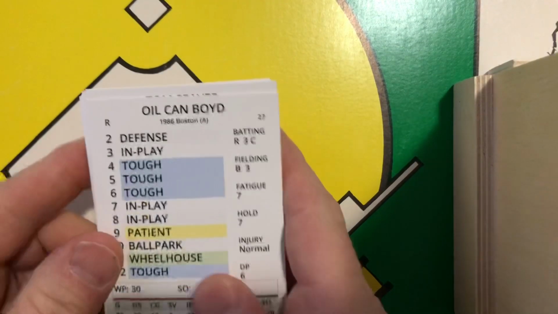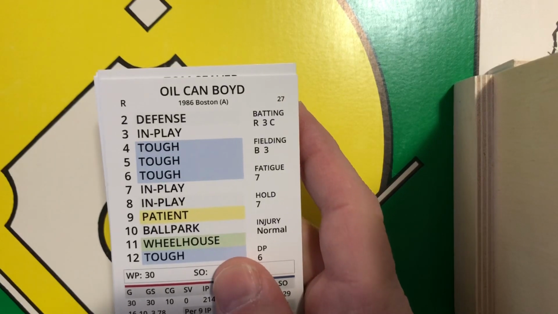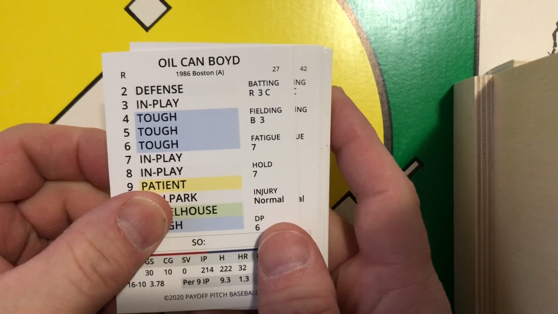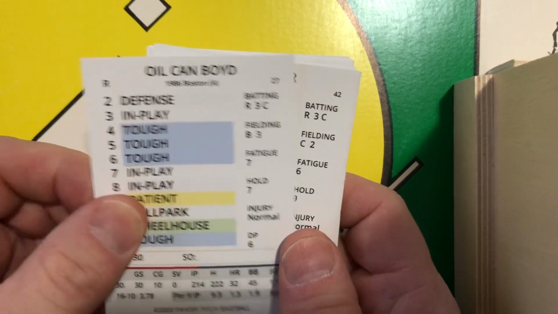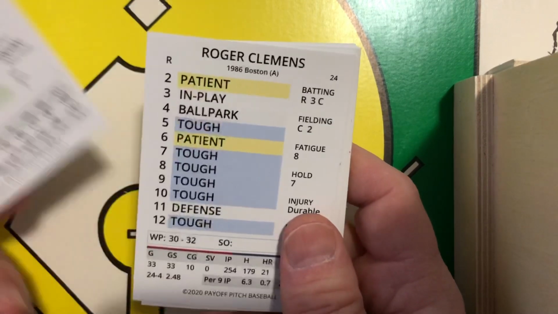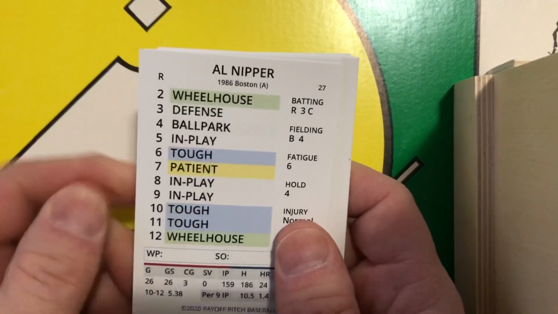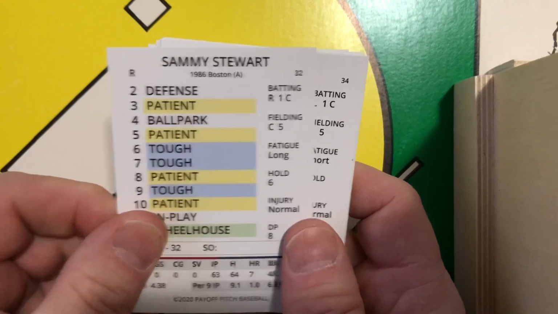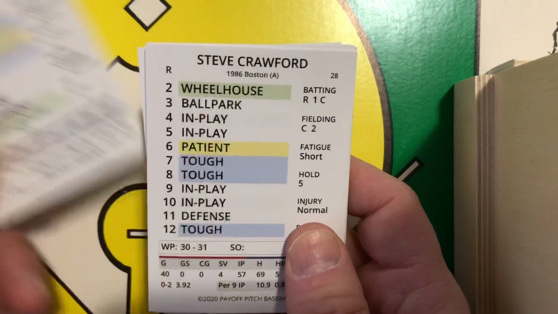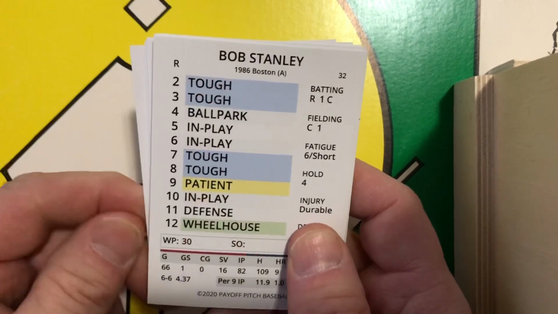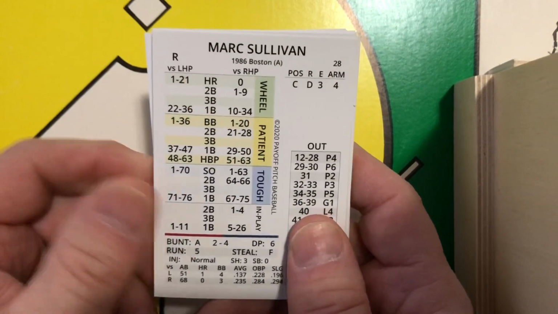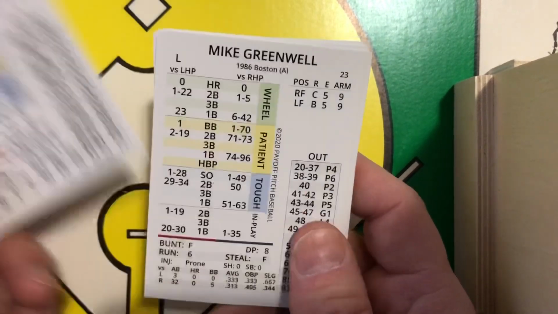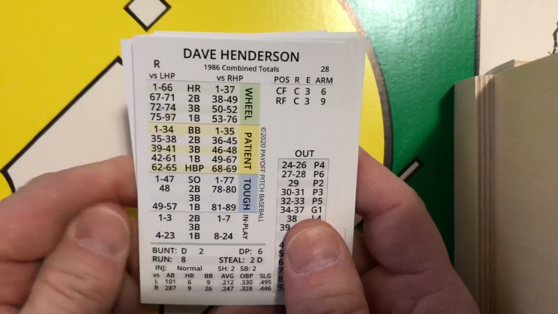The pitchers and position players for the visiting Boston Red Sox on opening day 1986 are as follows: Oil Can Boyd, Tom Seaver, Roger Clemens, Al Nipper, Tim Lollar, Sammy Stewart, Joe Sambito, Steve Crawford, Bob Stanley, Mark Sullivan, Dave Stapleton, Ed Romero, Mike Greenwell, Dave Henderson.